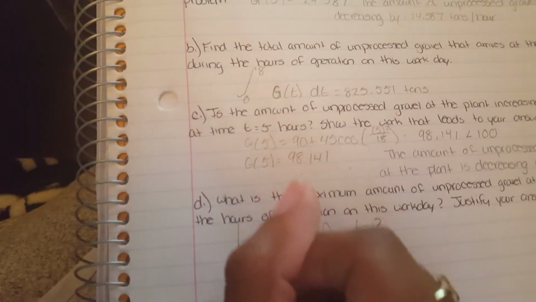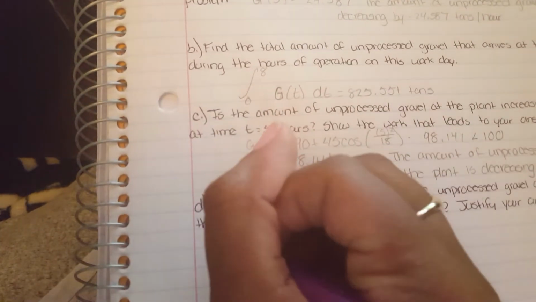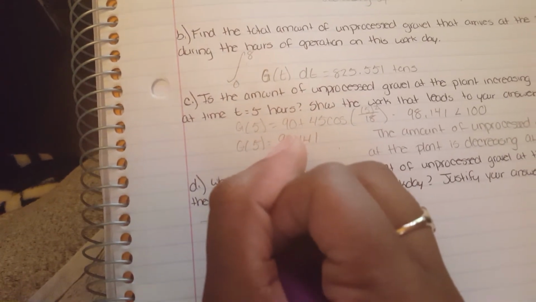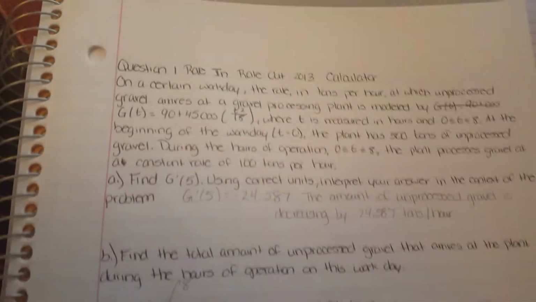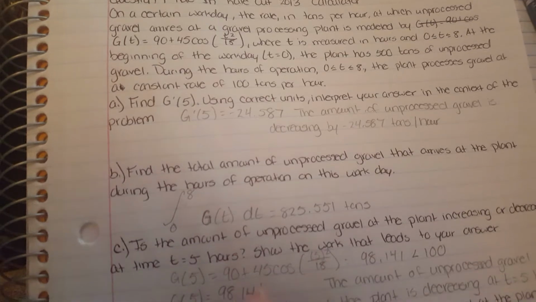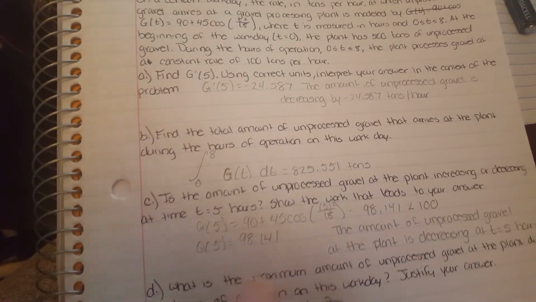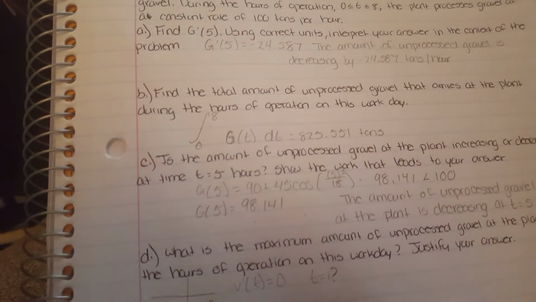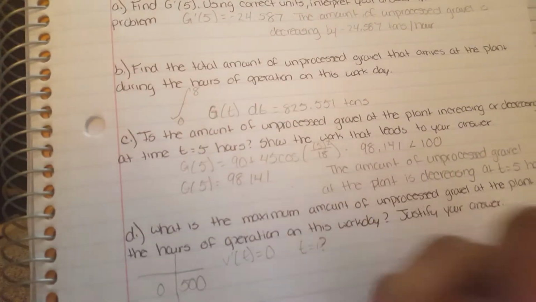But let's do a little table here of our values. So we have 0. At t equals 0, the plant has 500 tons of unprocessed gravel. We already know that. And at t equals 8, we still have to figure that one out.